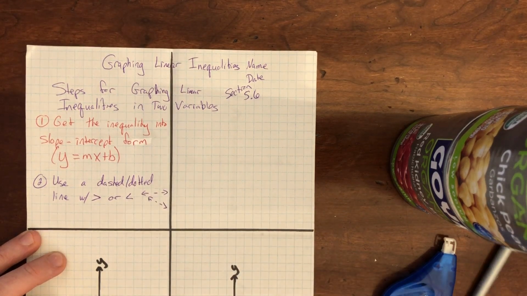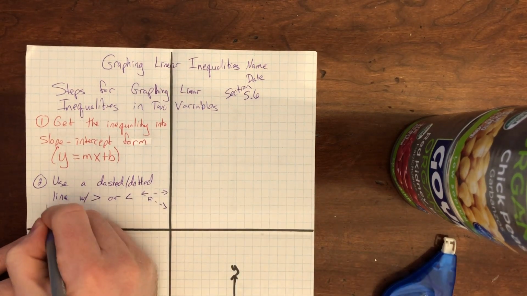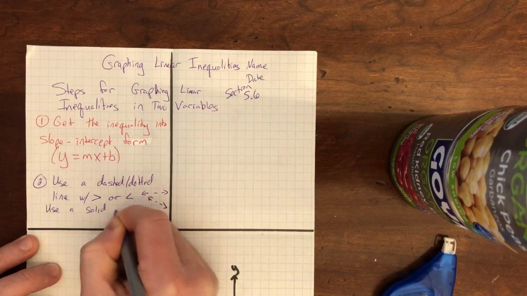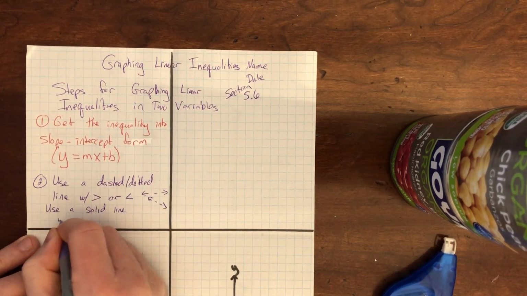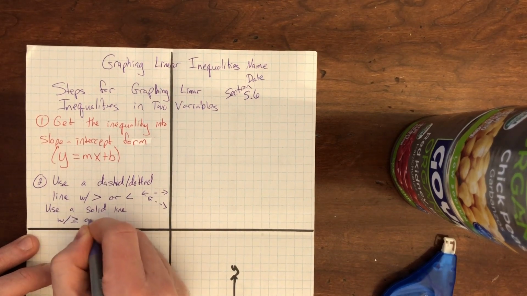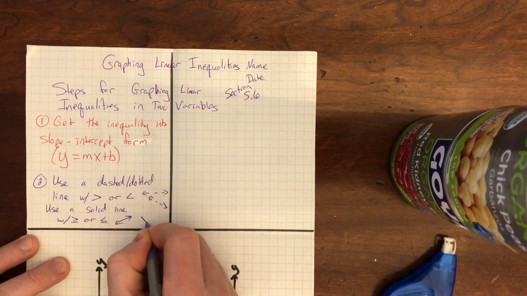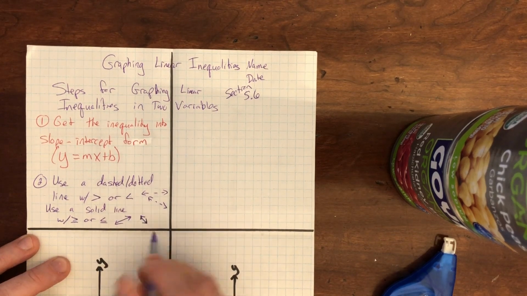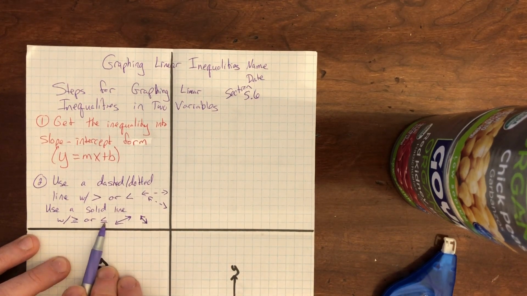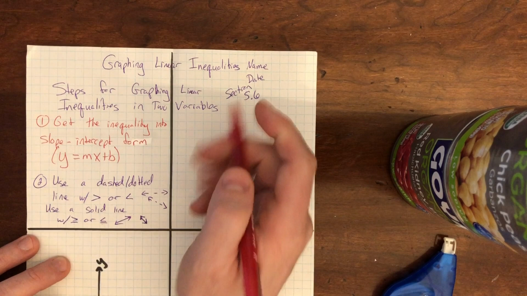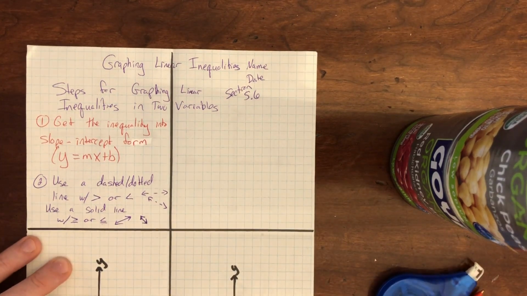And we're going to use a solid line with greater than or equal to or less than or equal to, like the more normal lines we would have here. Remember that if it has the line underneath it, it's a line. If it's missing the line underneath it, it's missing parts of the line. So that might be helpful.